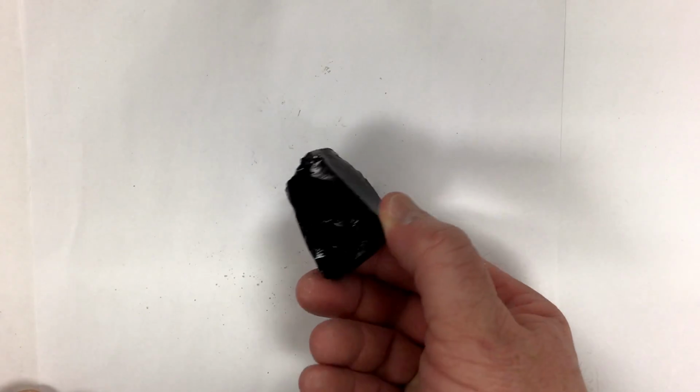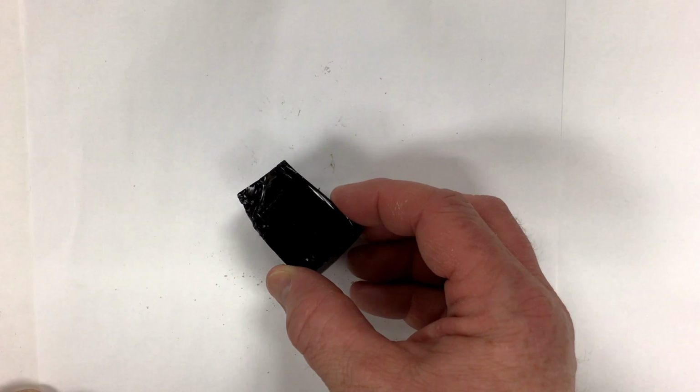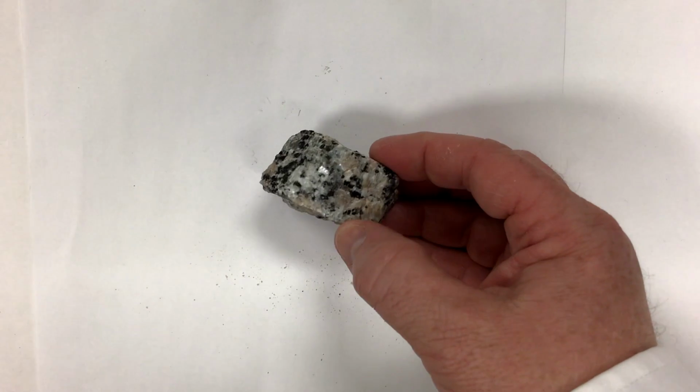All right. There were four types of textures. What type of texture is this? Okay. There were three different colors. Which color did I say this was?